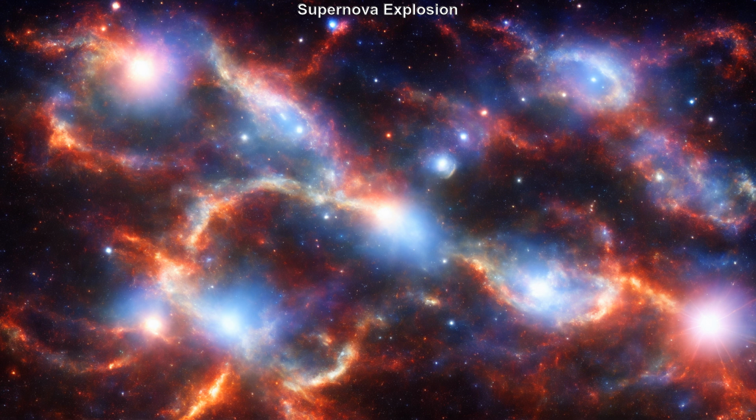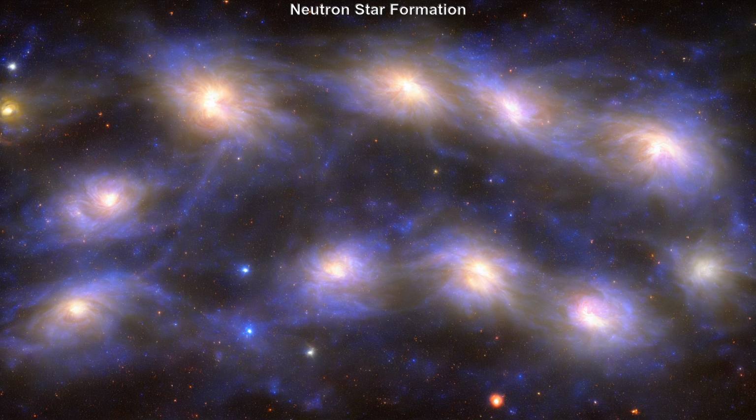Iron fusion requires energy. Instead of releasing it, the iron core collapses catastrophically under its own gravity, triggering a supernova explosion. The core collapse releases tremendous energy, blasting the outer layers of the star into space. The supernova shines brighter than entire galaxies for a short period.